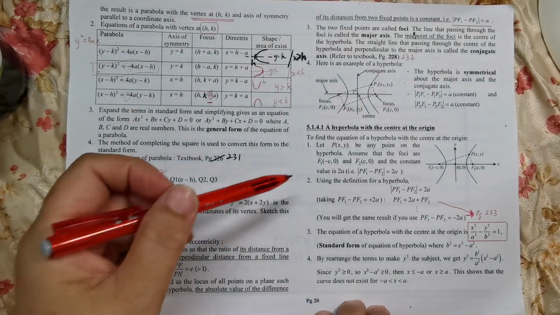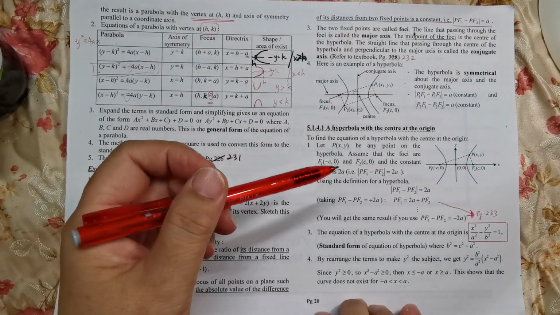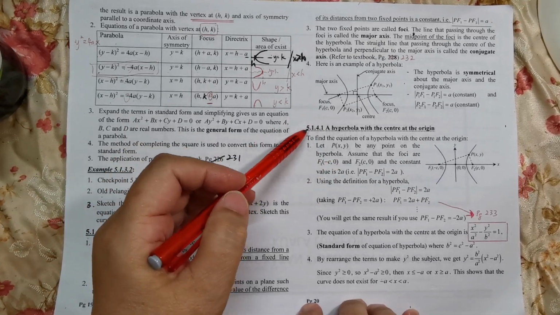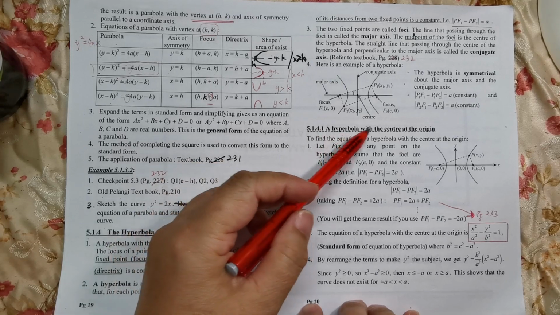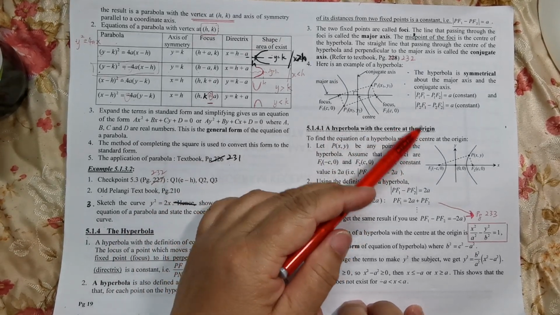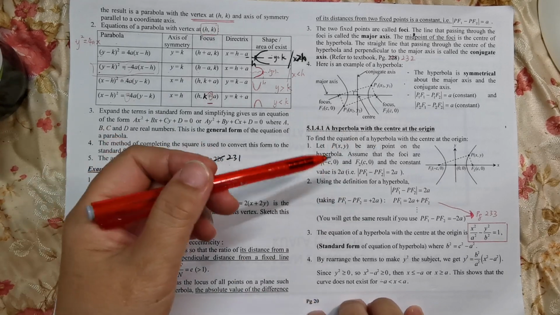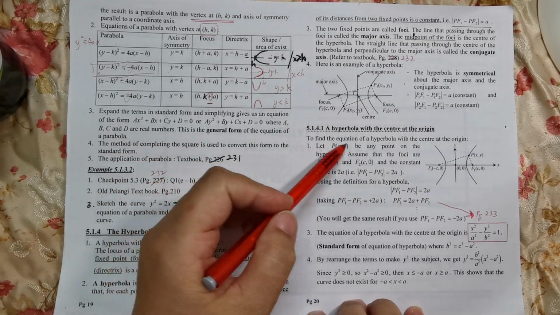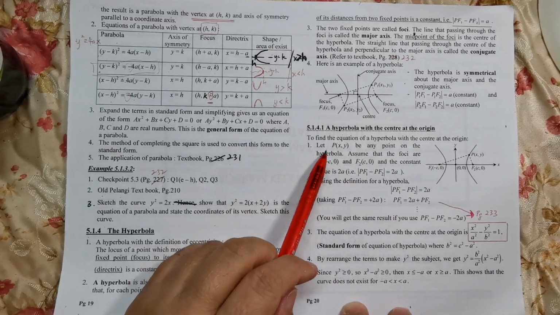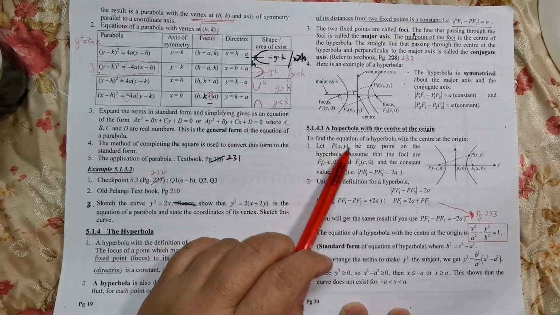Alright, so let's see how we can find the equation for the hyperbola. We see 5.1.4.1, a hyperbola with the center at the origin. If the center is at the origin, how does the formula look? To find the equation of the hyperbola with the center at the origin, let's say P is the moving point with coordinates (x, y).